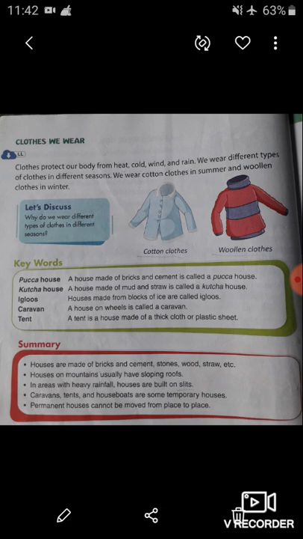Now let's come to the summary of this chapter. So students, in this chapter, these are the points we learned. Houses are made of bricks, cement, stones, wood, straw, etc. So in this chapter we learn about the materials that are used to make houses. Now the next point: houses on mountains usually have sloping roofs.